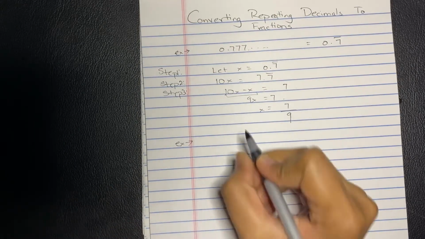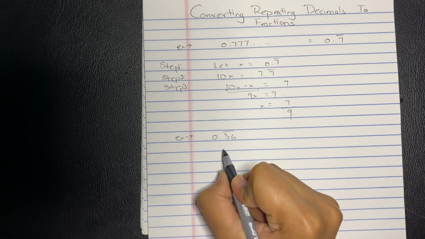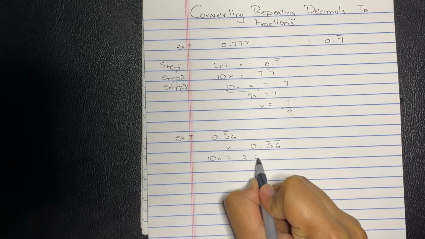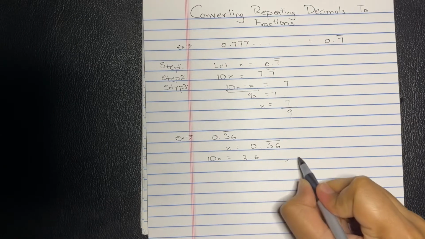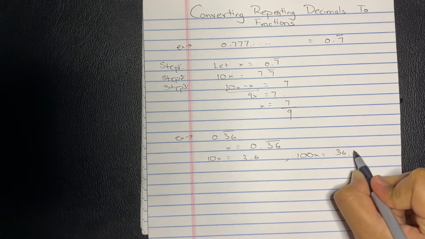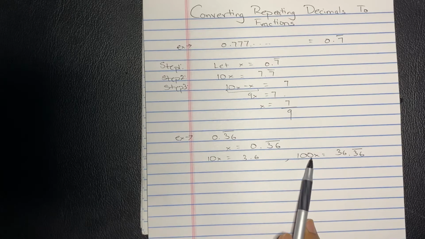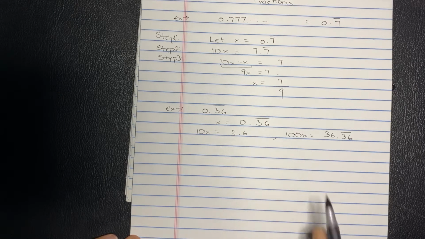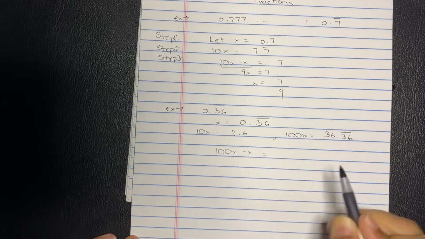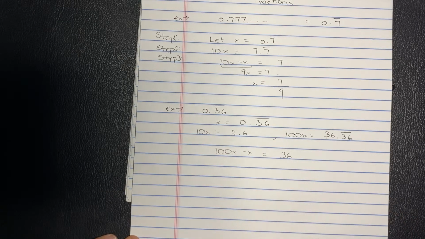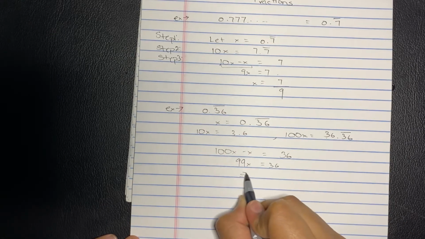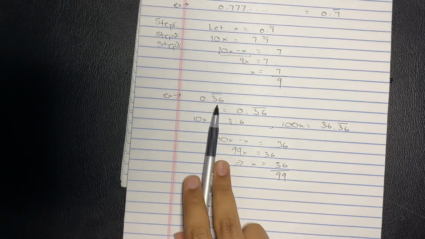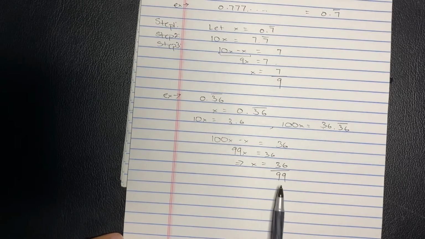This will be a little harder. Actually, let's just do 0.36 bar. So step 1 is let x equal 0.36 bar. So we have 10x equals 3.6, but there's no way to get an integer from these two. So we do 100x equals 36.36 bar, right? And I guess you can see from here, we get an integer if we do 36.36 minus 0.3636. So 100x minus x equals this minus this, which is just the integer 36. 99x equals 36. Therefore, x has to equal 36 divided by 99. We started with a decimal, and we ended up with a fraction, which is what we want to do.